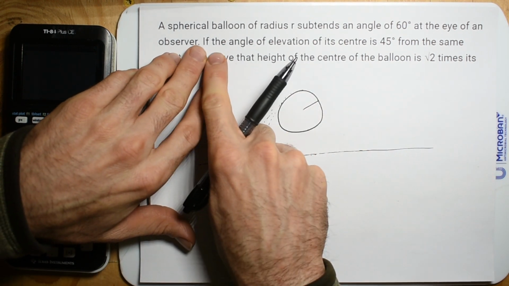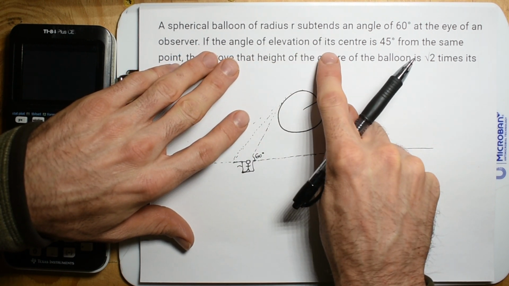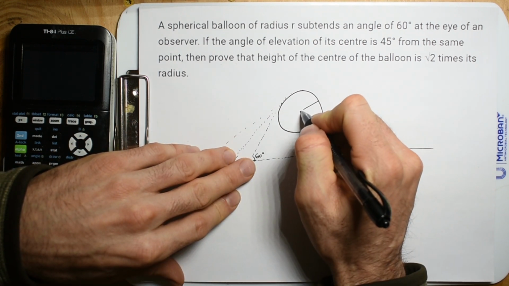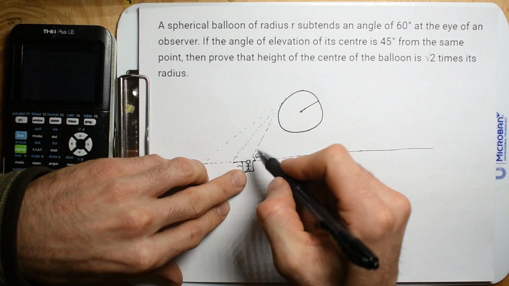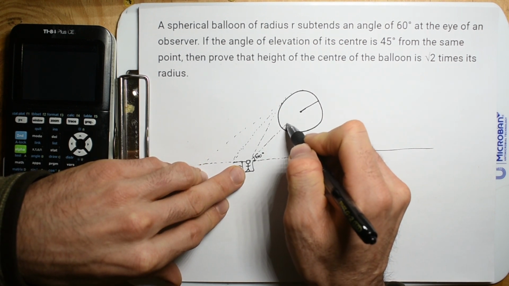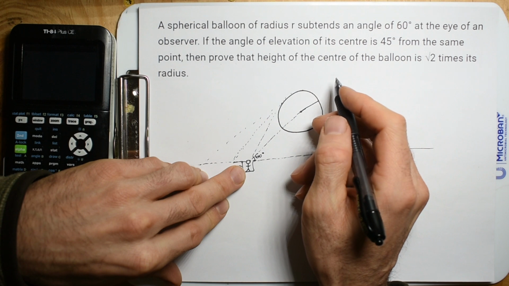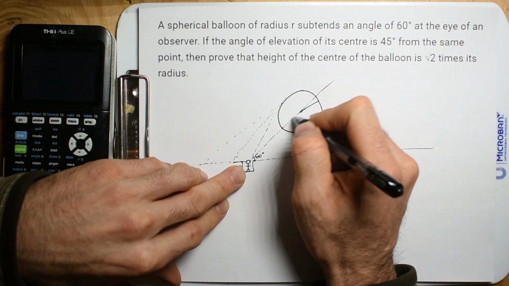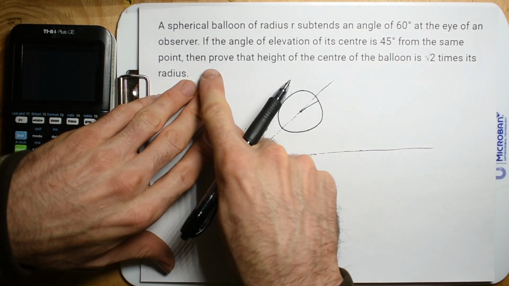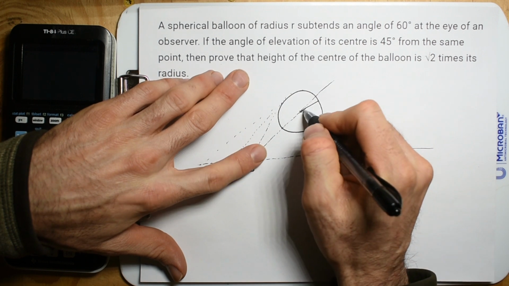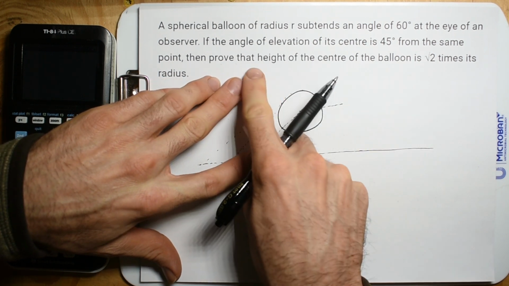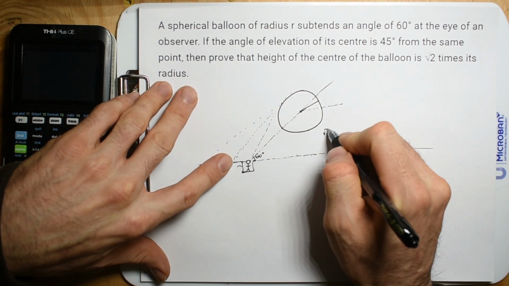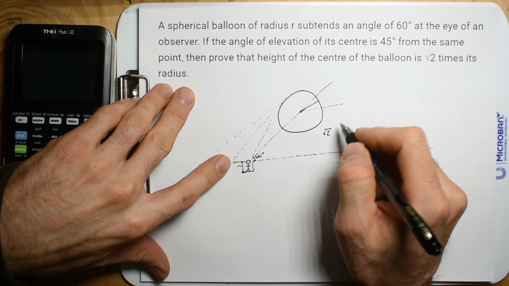That was pretty sweet. If the angle of elevation of its center is 45 from the same point. So we're going to say, here's the center. And then here is the angle to the center. I'm just going to continue this line all the way. If it's a circle, we're going through the center. We're going to hit 2 other points. Maybe those are useful. Okay. So then prove that this height, right there, the height of the center of the balloon, is square root 2 times its radius.